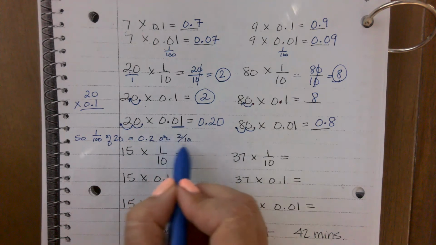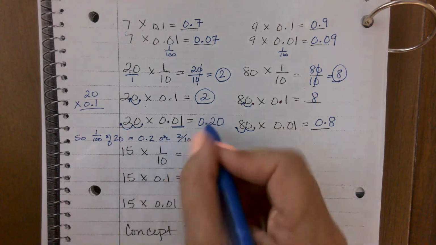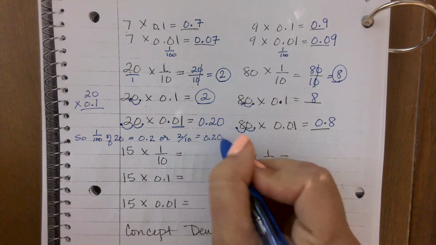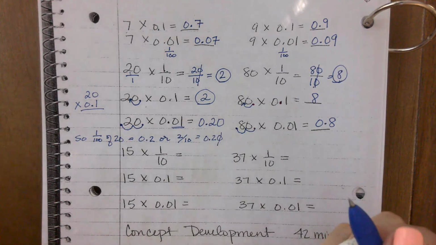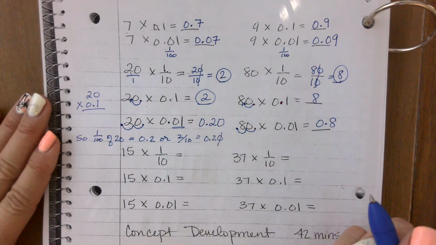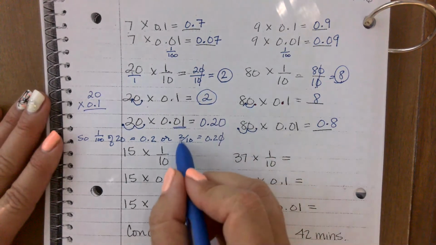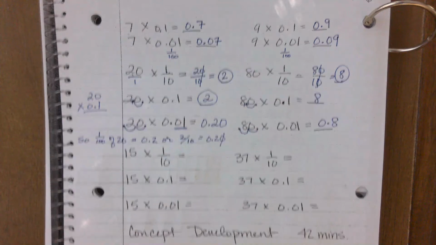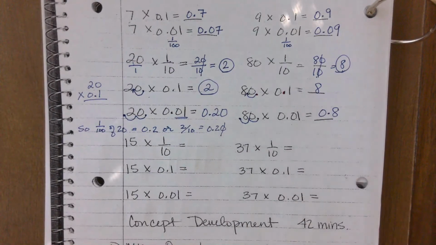So 2/10 is, which is equal to, again, 0.2. And if you have the zero there, the zero isn't going to matter. Okay? So it's 2/10, not 200. Sorry about that. Okay. And the same here.